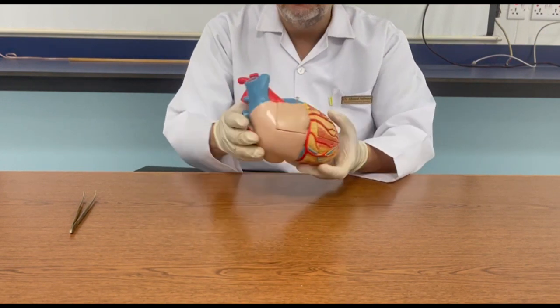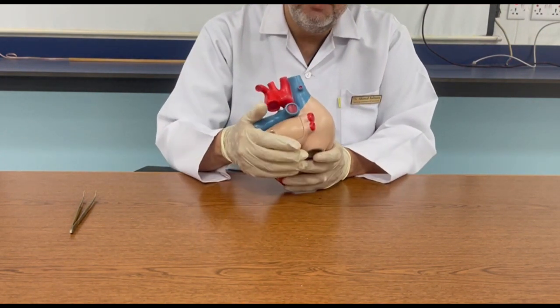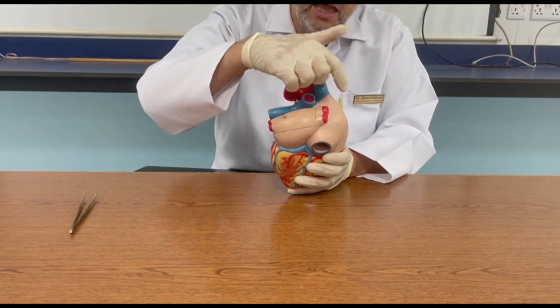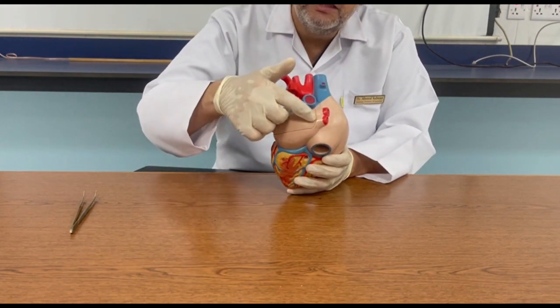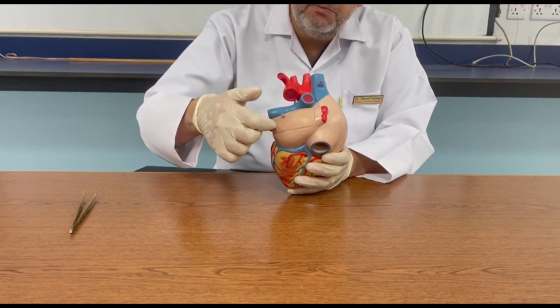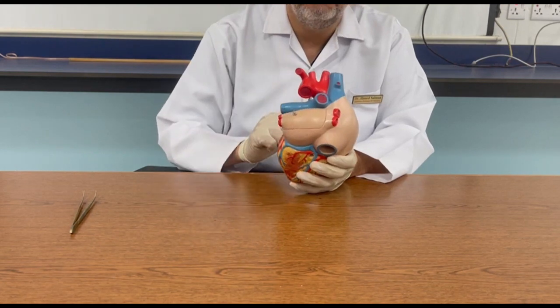The base of the heart, this is the base of the heart. The base of the heart is formed by 2 atria, this is the left atrium and this is the right atrium. So the base of the heart is formed mainly by the left atrium.